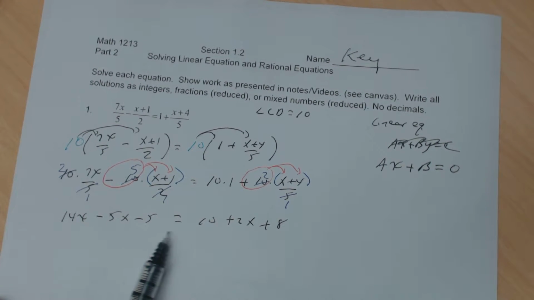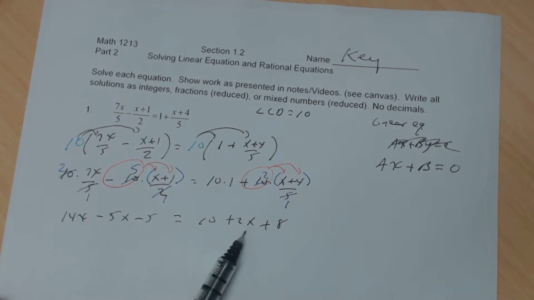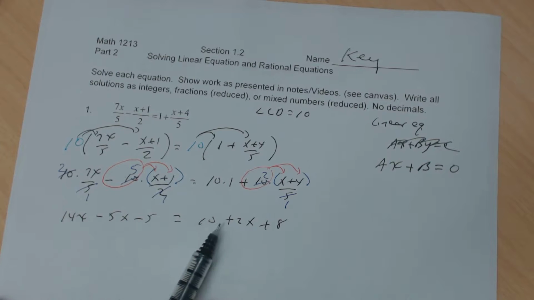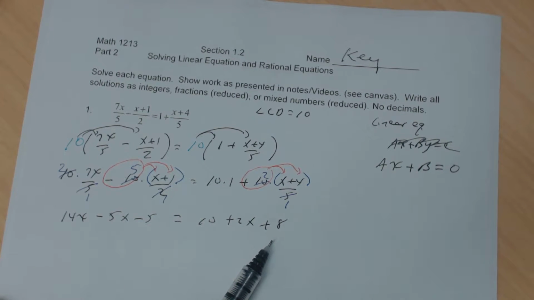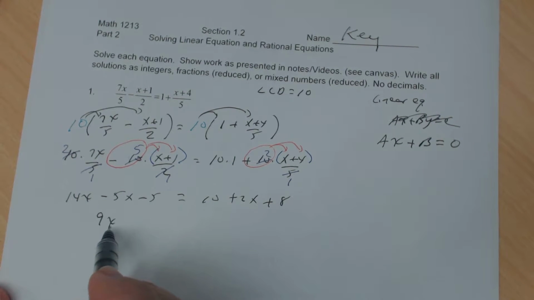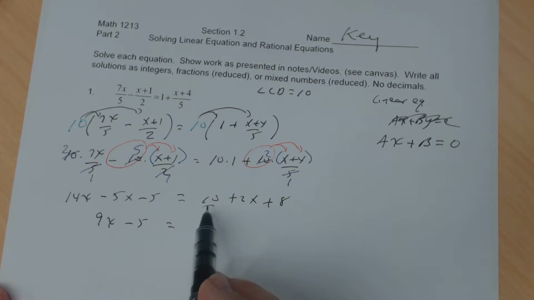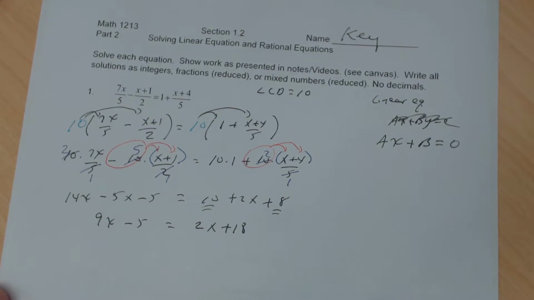So at some point, you have to have this linear equation with no fractions. That's what you're supposed to have at some point. I need to see this. That needs to be shown. Okay, now we're going to combine like terms. 14x minus 5x is 9x minus 5 equals. Over here, when I combine like terms, I can combine the 10 and the 8. So that's 2x plus 18.